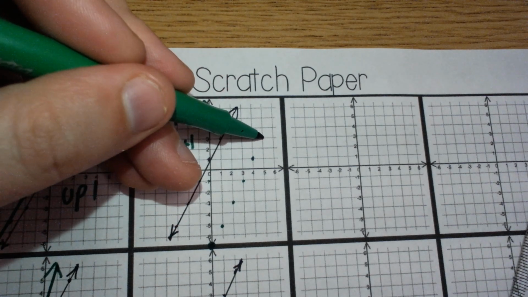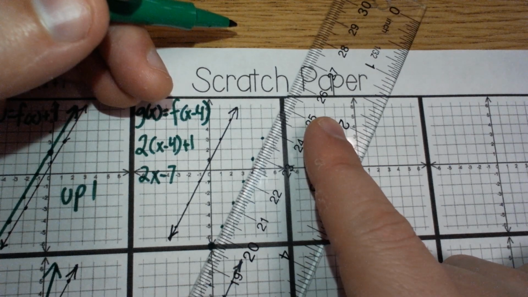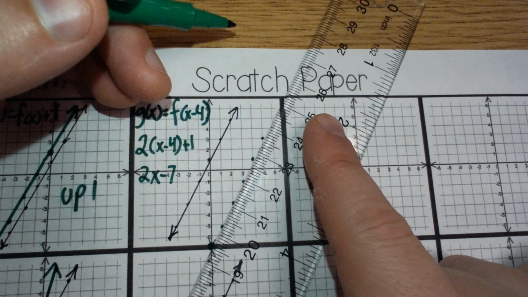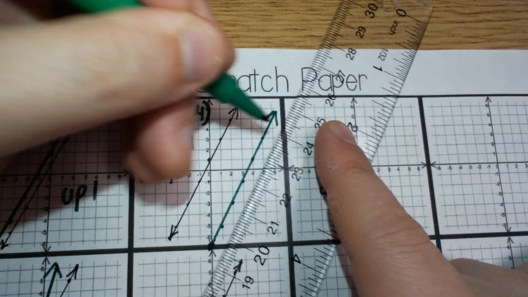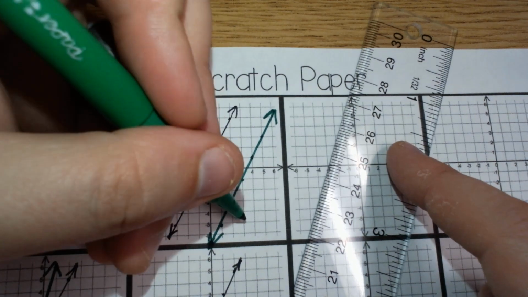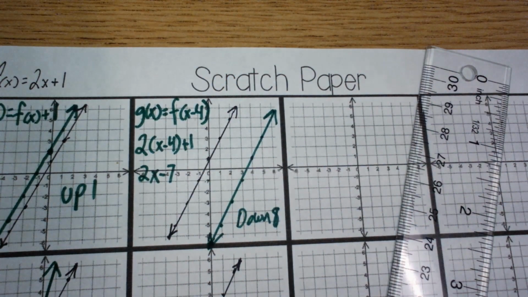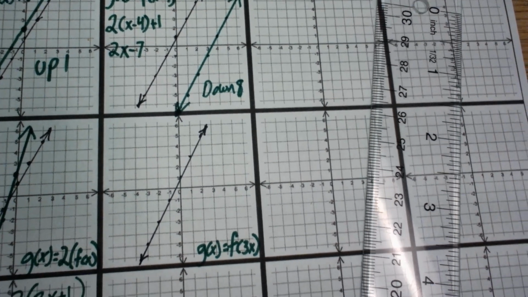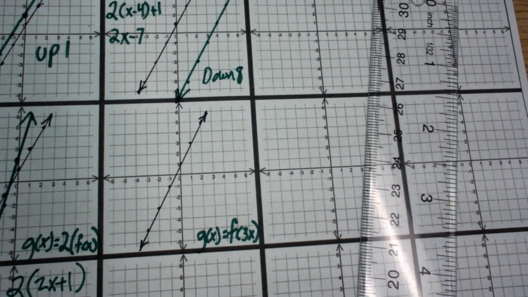And because my slope did not change, we still end up with a parallel line. So all that changed was my y-intercept. So we'd say that one was shifted down 8 units.